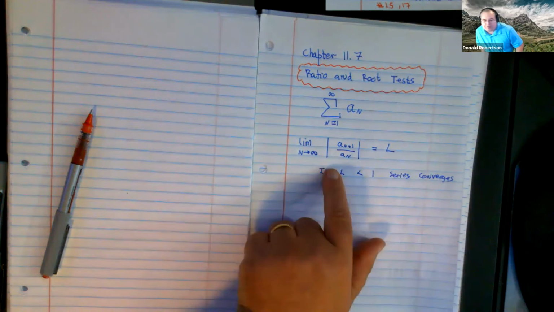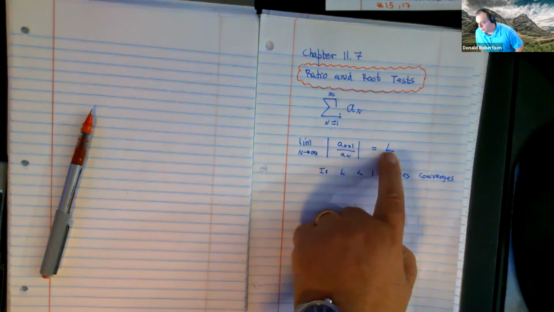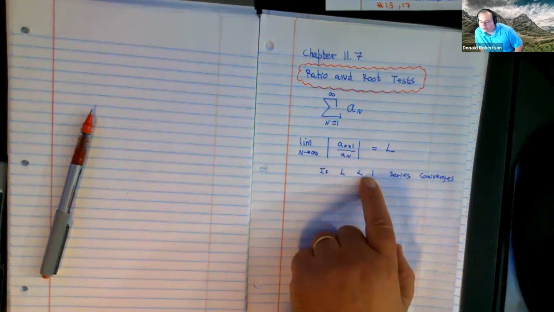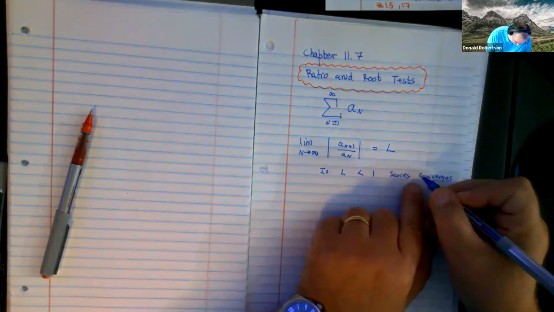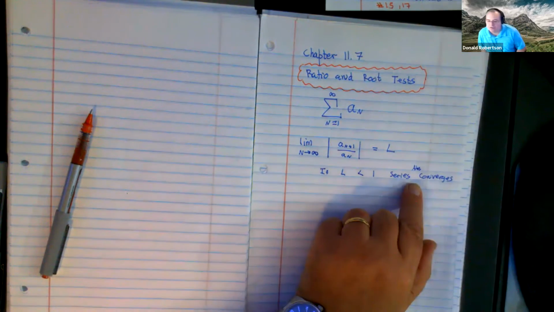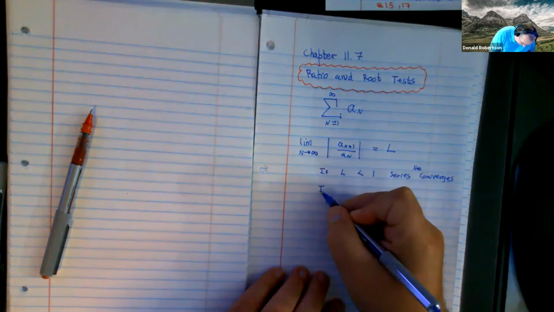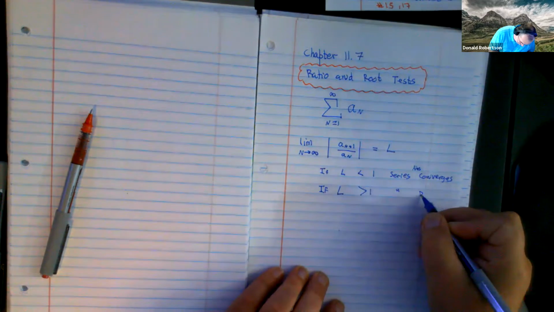Okay, so you find the limit of this ratio, hence the name ratio test, and it'll be a number or infinity or 0. If it is less than 1, any number at all, the series converges. Technically, the series is absolutely convergent, but convergent will do. And if the value of L is bigger than 1, the series diverges.